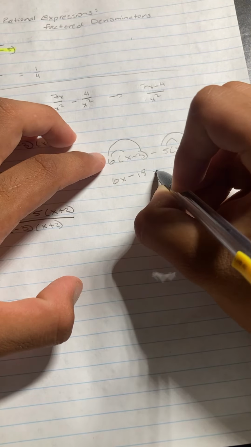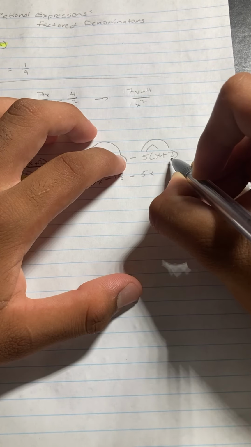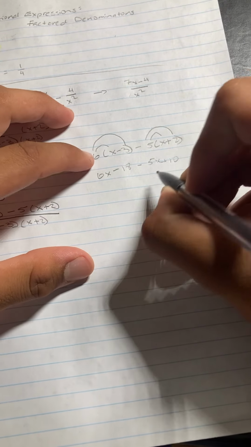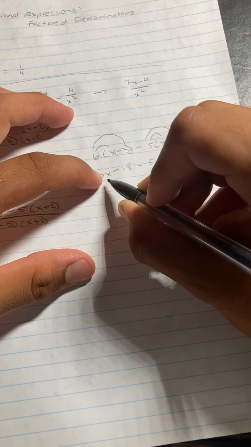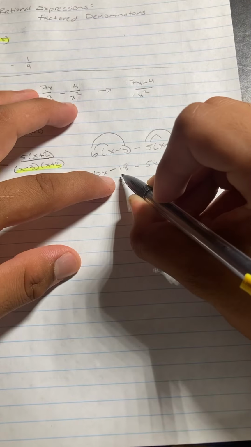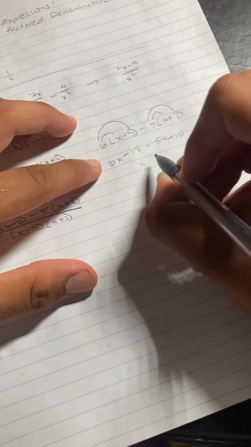And then 6 times negative 3 is negative 18, subtracted by 5x plus, and then 5 times 2 is 10. So 6x minus 5x gives us x, and then negative 18 plus 10 will give us minus 28.